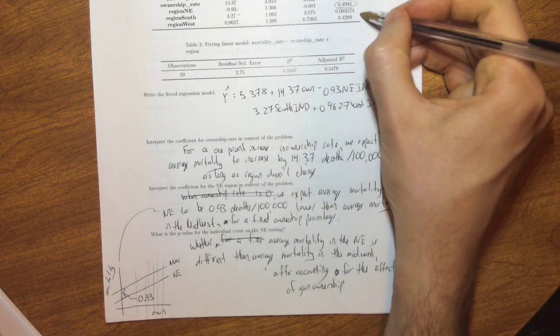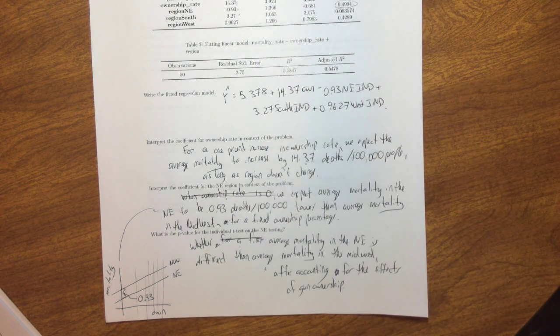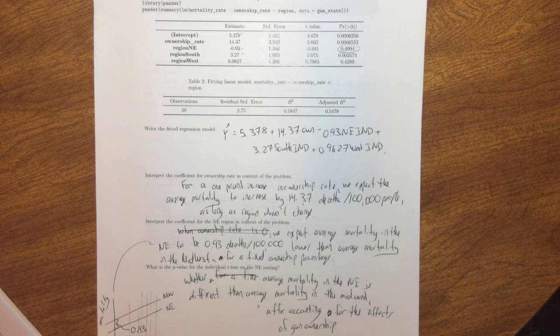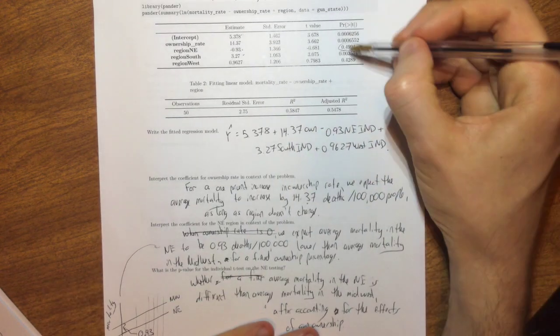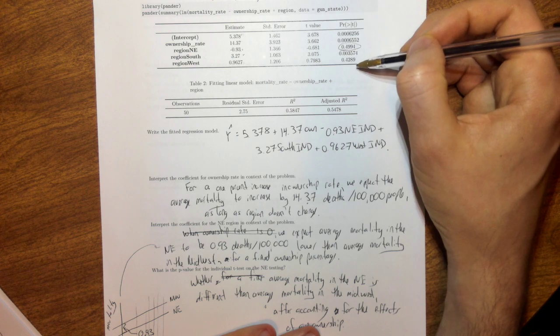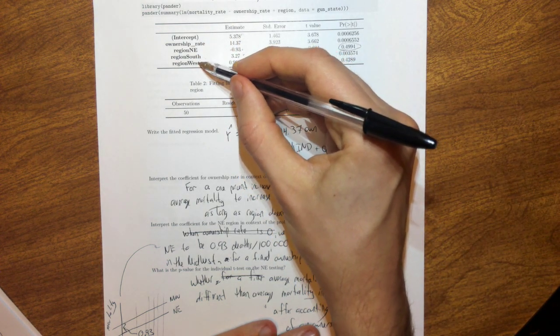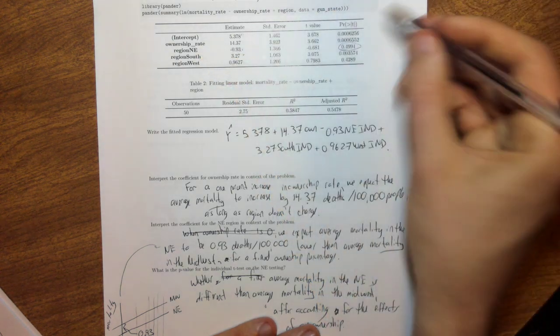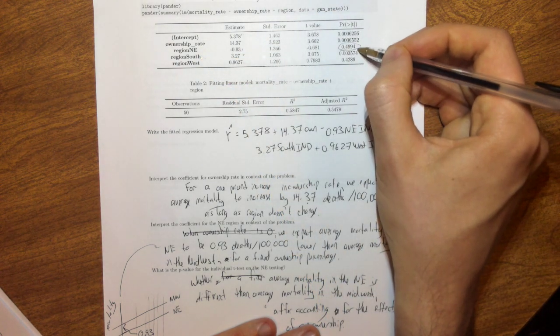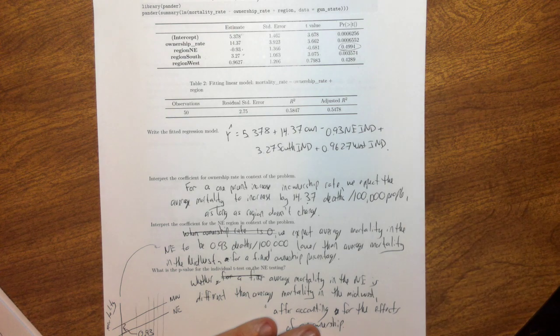And the hypothesis test would work the same way as well. Notice that there's no way just from this output to do a hypothesis test that compares the West to the South. All of these are comparisons of these different regions to the reference group, which is the Midwest.